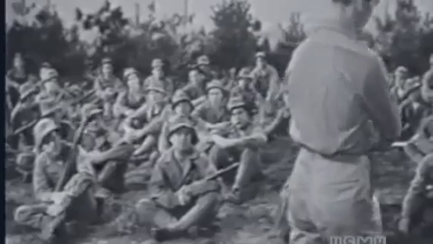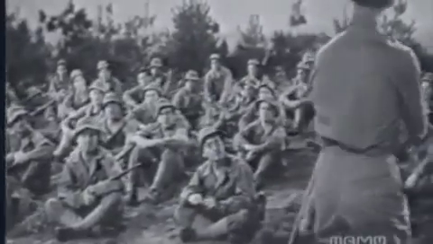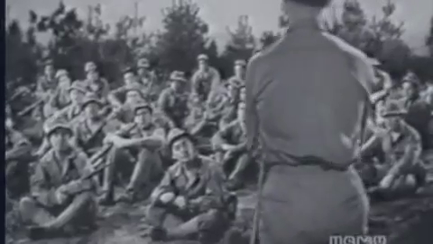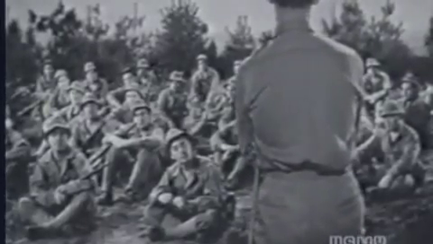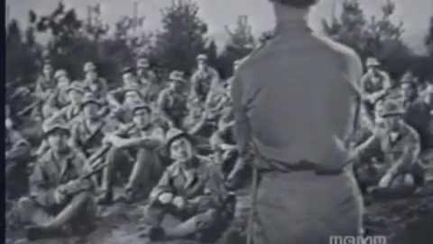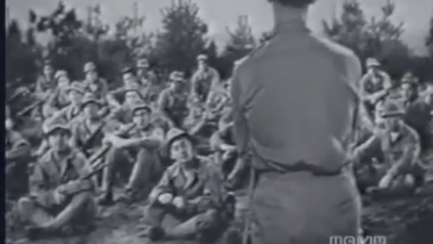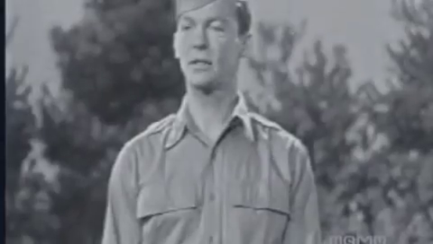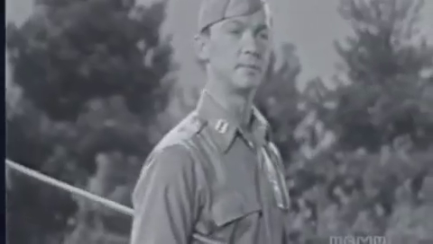Now, your target is at 500 yards. Your hit is 10 inches right of center. What's the correction? Murphy? 2 clicks left windage, sir, because it's 5 inches per click for 500 yards. Excellent. Now, what about that wind you're going to allow for?